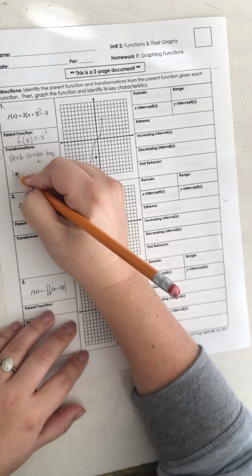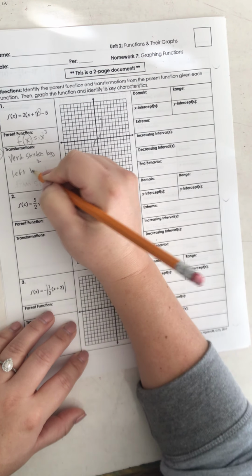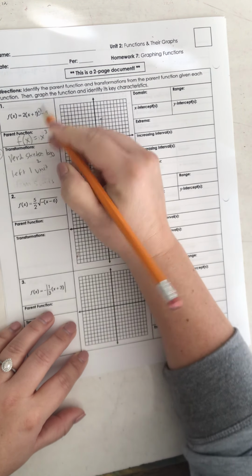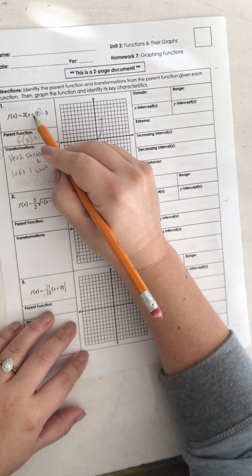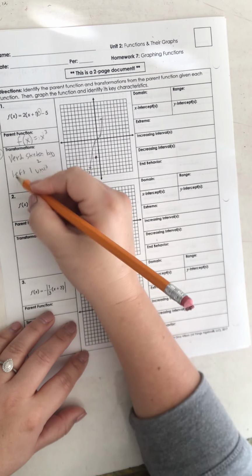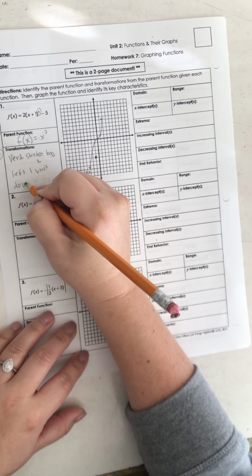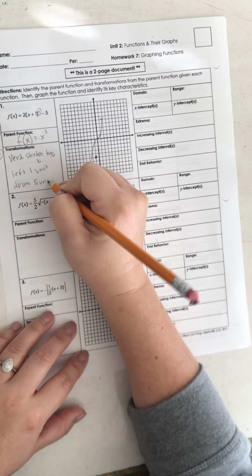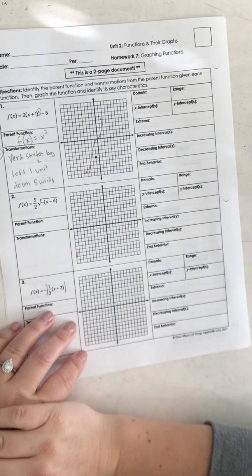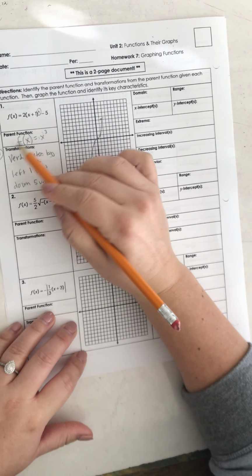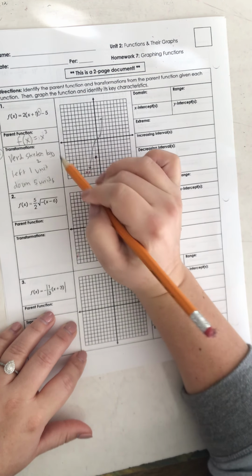Next, we have a left 1 unit. According to this 1 inside the parentheses, this is a left movement. And then we have this minus 5 out here, so that's a down 5 unit. So this is how the original parent function is changing.